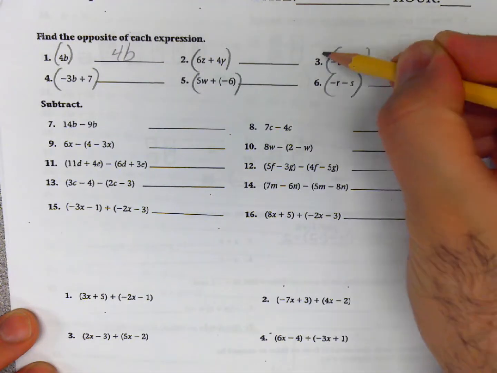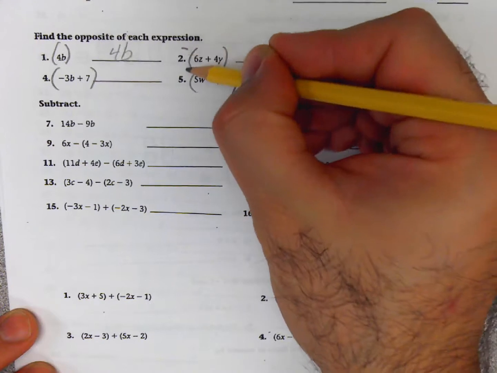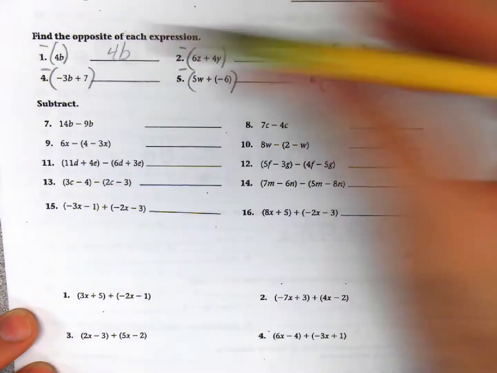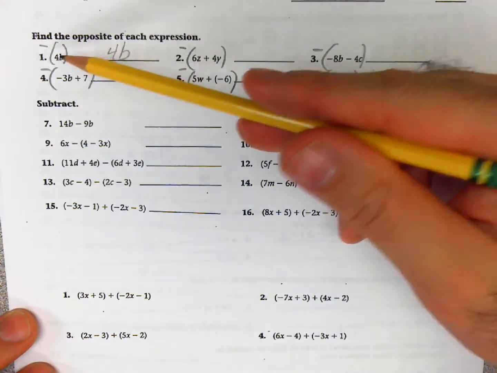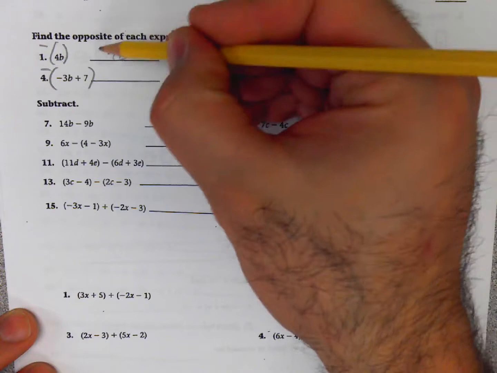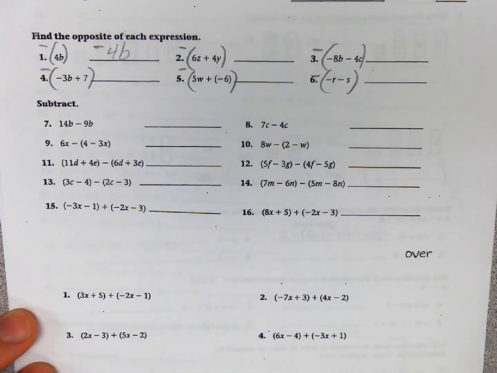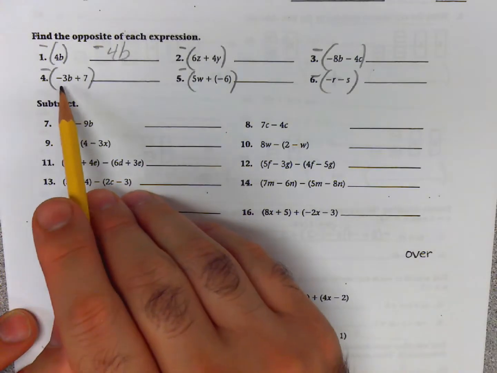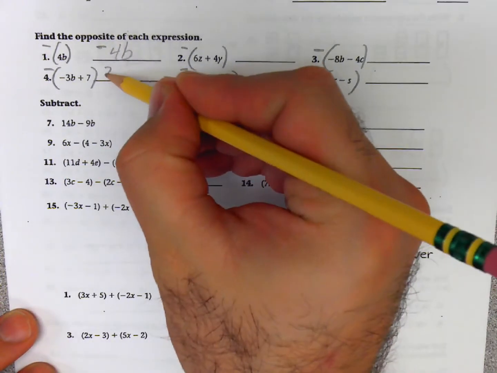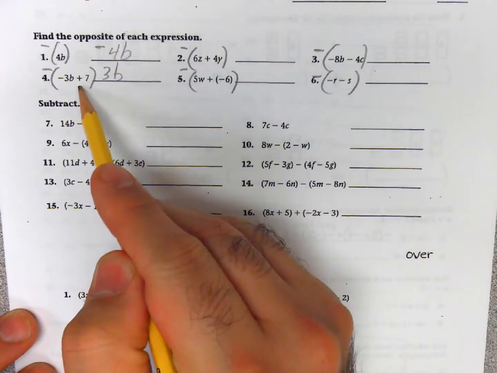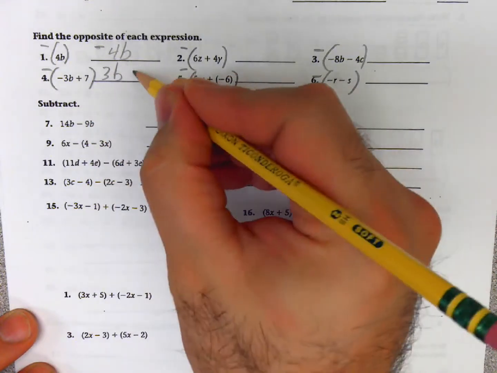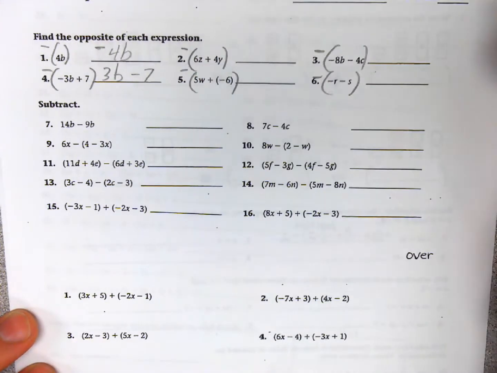And what we're going to do is find the opposite. So that's why I'm going to write it like this. There's a minus in front of everything now. So I'm going to take the opposite of everything inside. The opposite of -3b is positive 3b. The opposite of positive 7 is -7. So there, I just found the opposite.